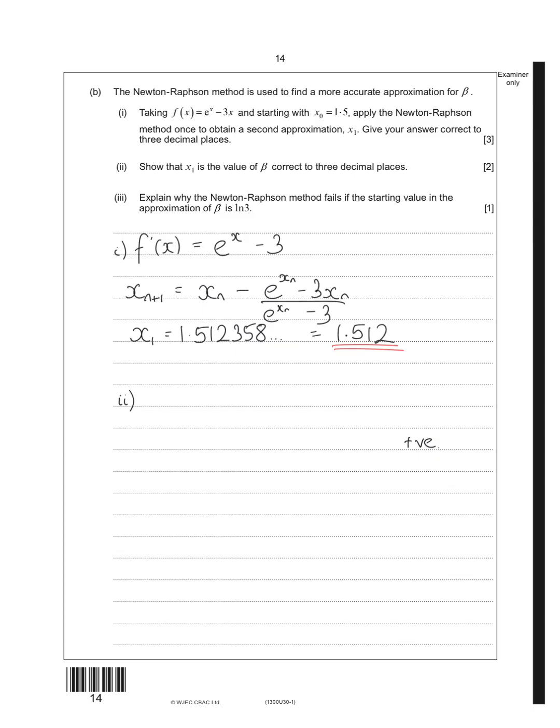Sign implies the presence of a root, i.e., so what that means, if there's a root between those 2 points, well, then that root is going to be 1.512 to 3 decimal places. Beta equals 1.512 to 3 decimal places.